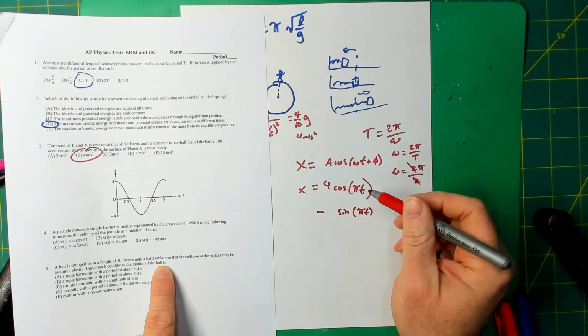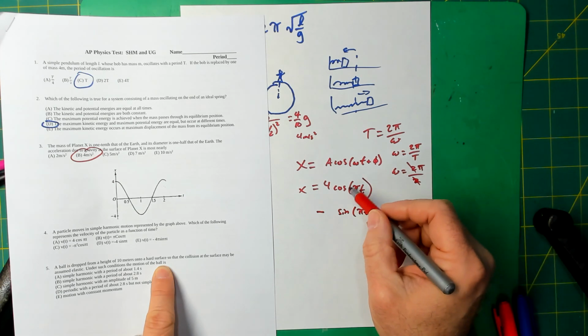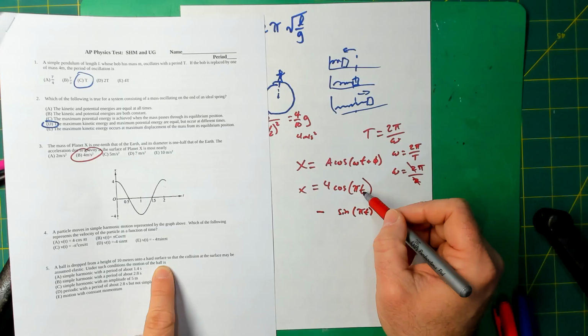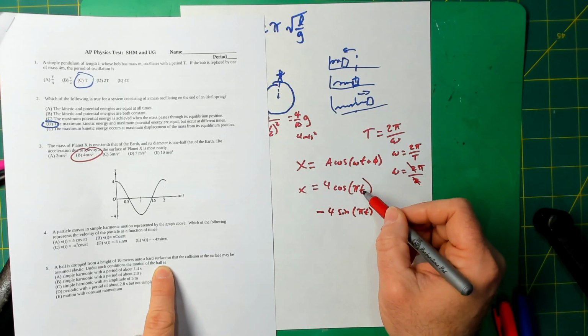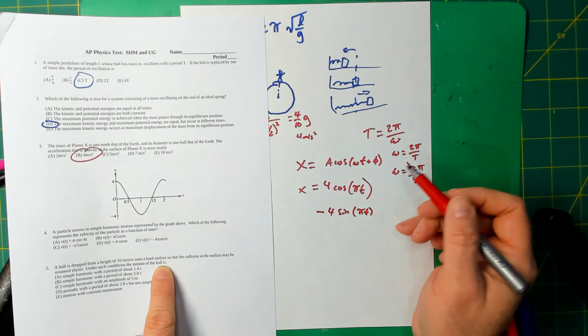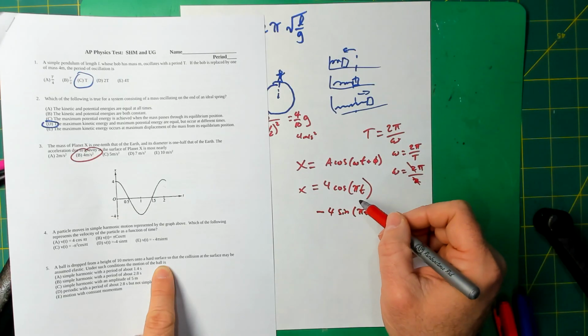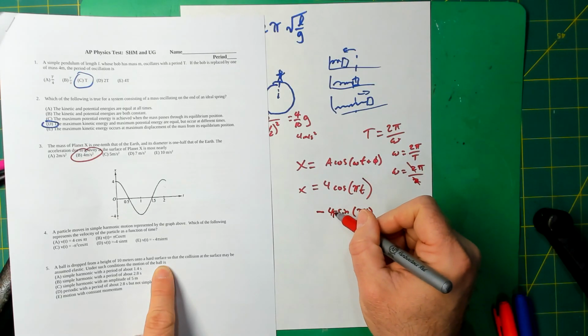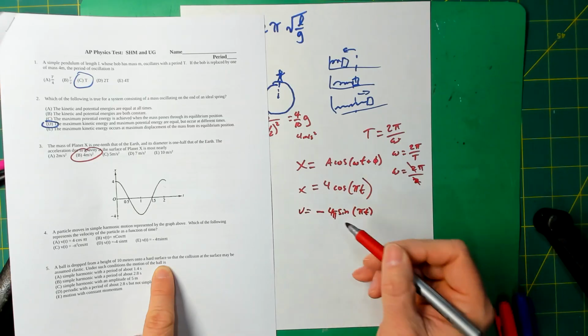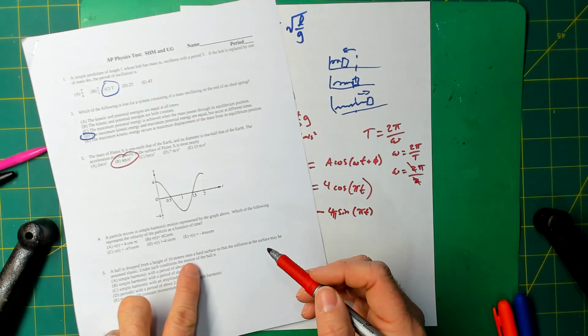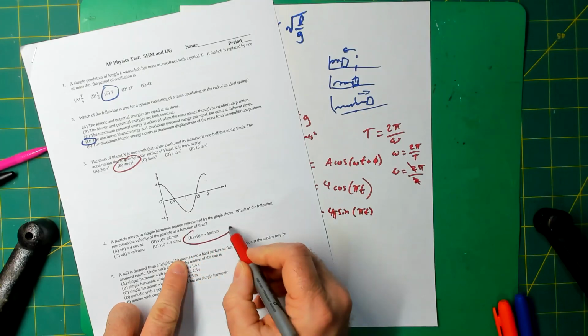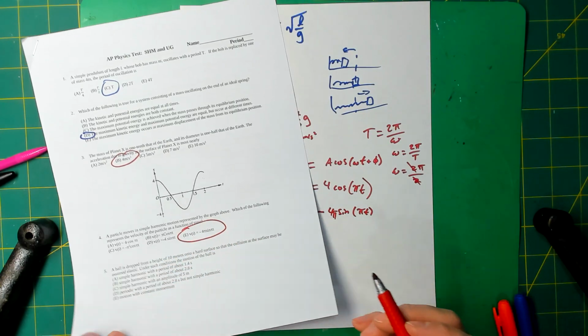But when I do that derivative, I've got a nested function, so I've got to multiply by the derivative of that nested function using the chain rule. Derivative of pi t is pi, so it's going to kick a pi out in front. So I'm going to have my velocity being negative 4 pi sine pi t, and that is choice E, negative 4 pi sine pi t.